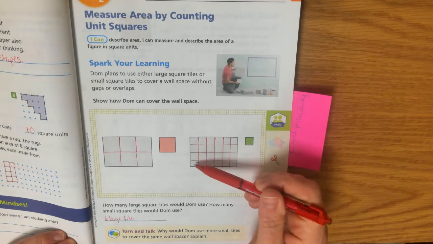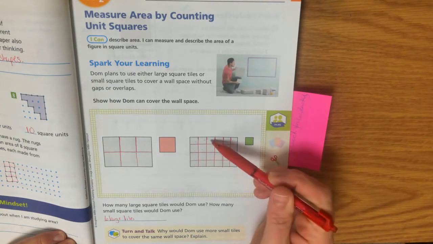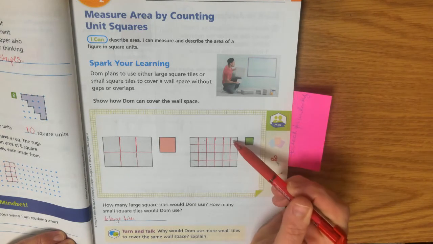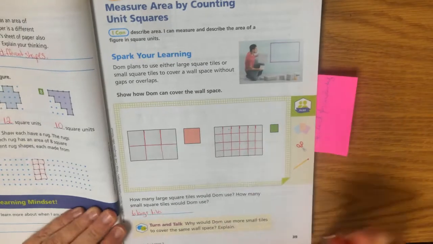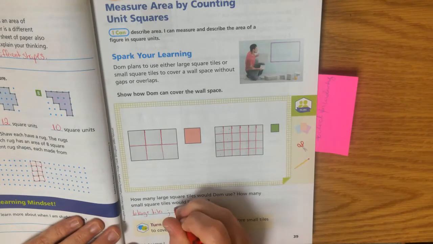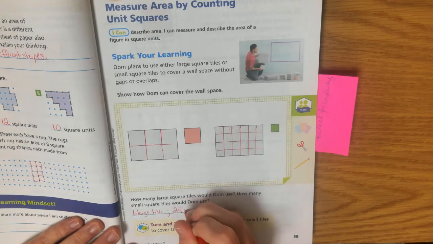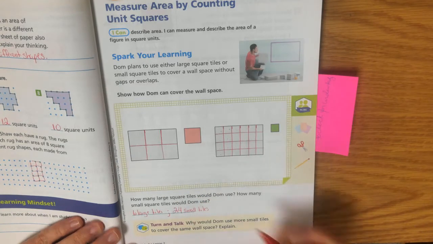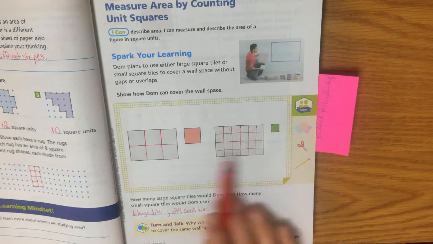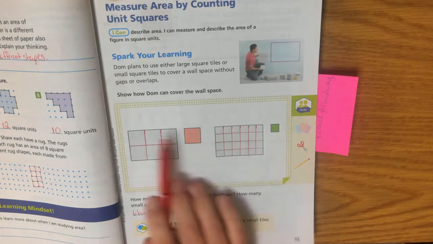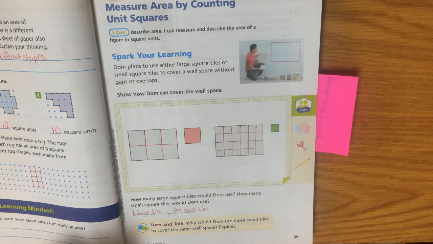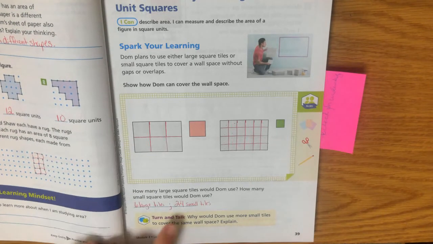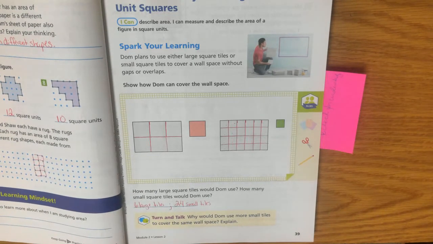So how many squares are in this rectangle? 1, 2, 3, 4, 5, 6, 7, 8, 9, 10, 11, 12, 13, 14, 15, 16, 17, 18, 19, 20, 21, 22, 23, 24. So I have 24 of the small tiles. So we could have the same area, right? And depending on the size of the tiles, that would tell us what we would need to use. We could either use 6 large ones or 24 small ones.